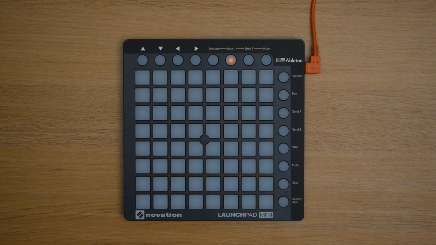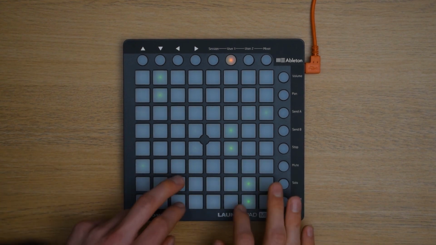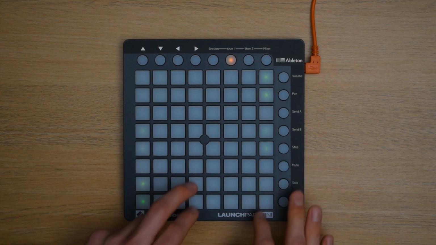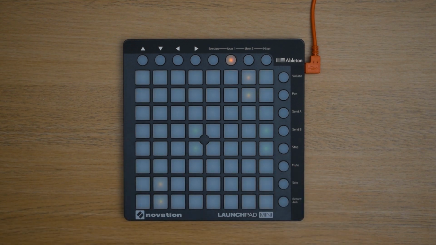Now, once you've got the hang of that, we're going to use the right hand to play the drums, and the left hand to play the melody and the chords, just like this. This section of the light show demonstrates how we layer sounds to create a full light show performance.